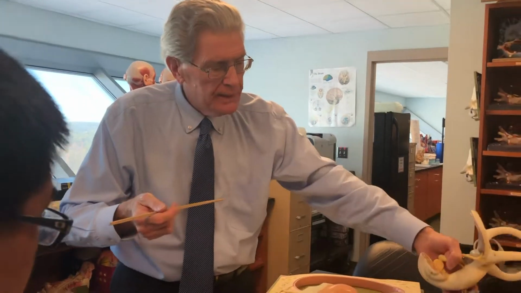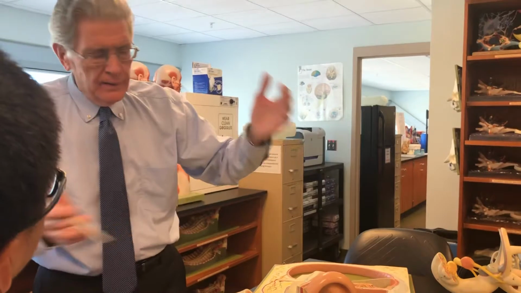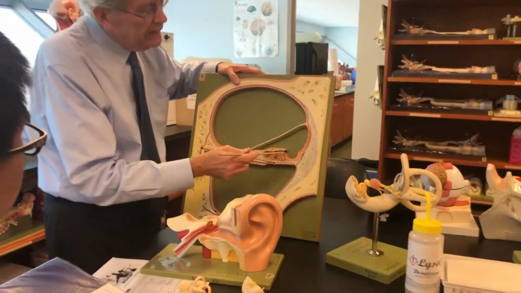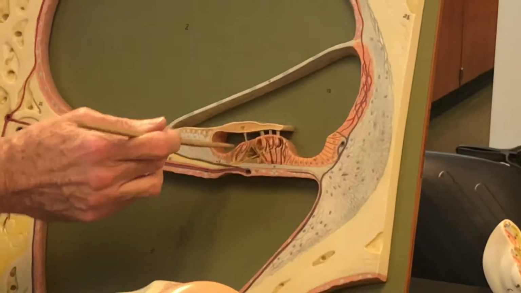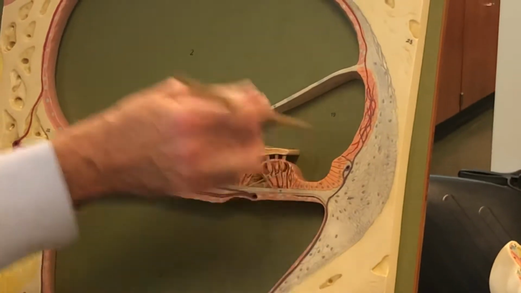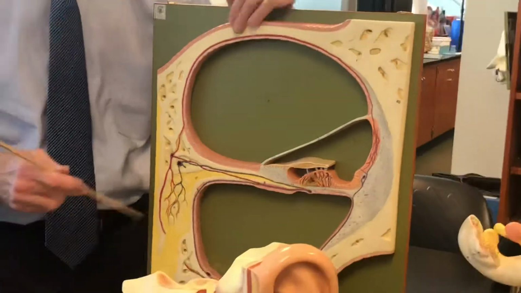When it gets pushed in, those liquids, the perilymph, will begin to move back and forth. So here, the endolymph is moving back and forth in here. The hair cells bend one way, ion channels close. The liquid moves back the other way. The hair cells bend the other way, the ion channels open, and you get depolarization of the hair cells.